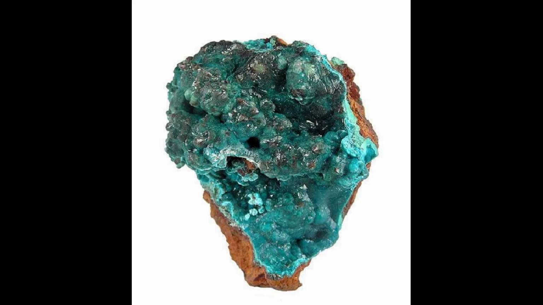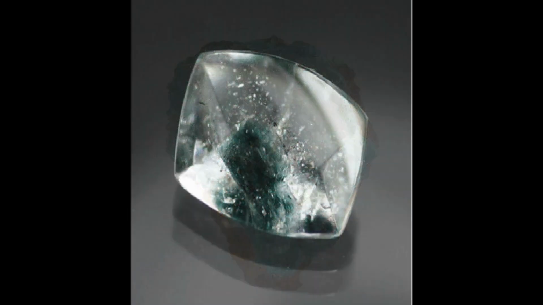So the next one is about inclusions. Such changes of conditions within a cavity are also one cause of gemstone inclusions. A new crystal may start to grow on an older and larger one, only to have its growth process stop.